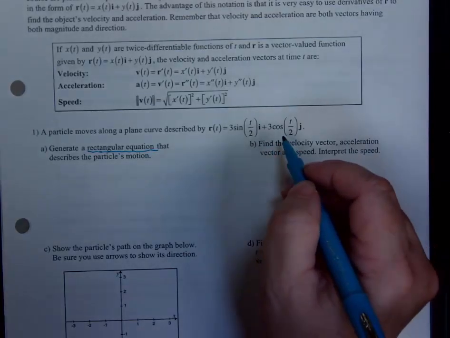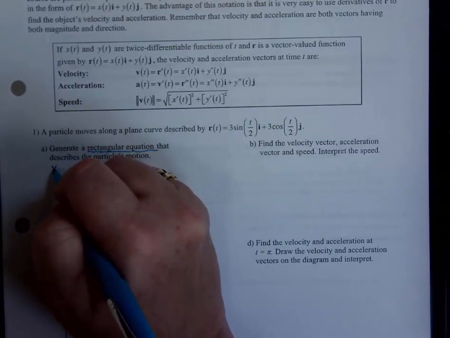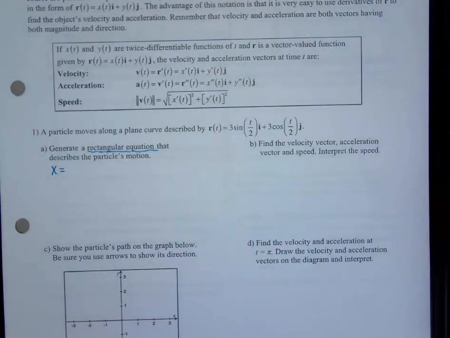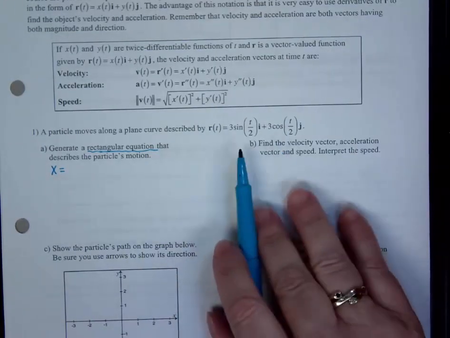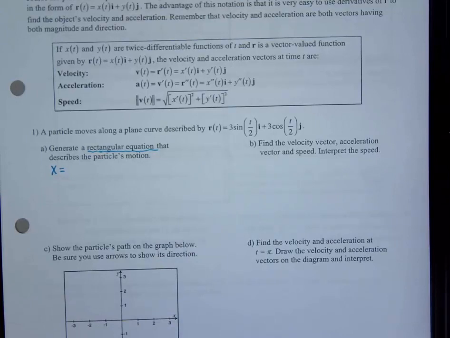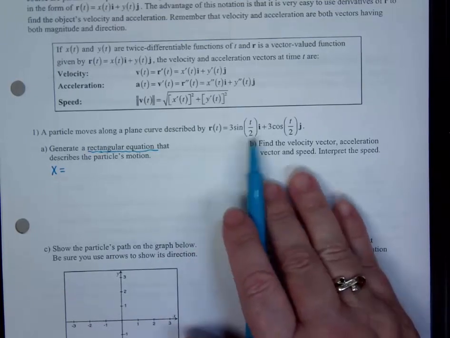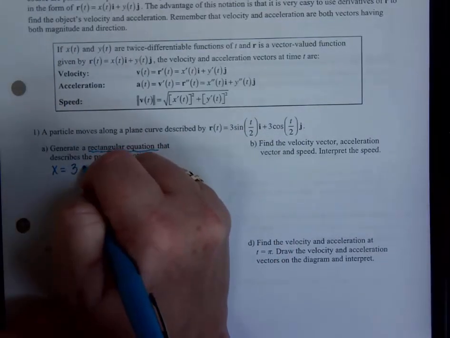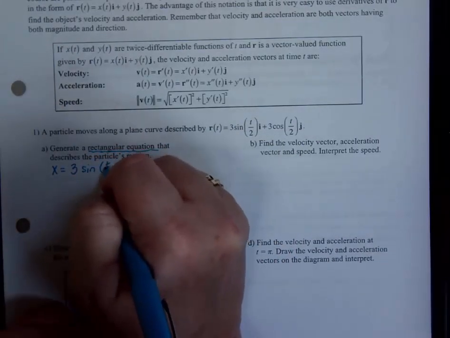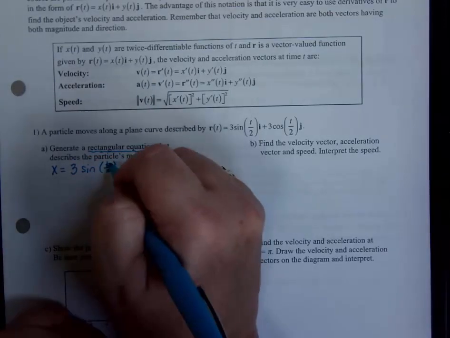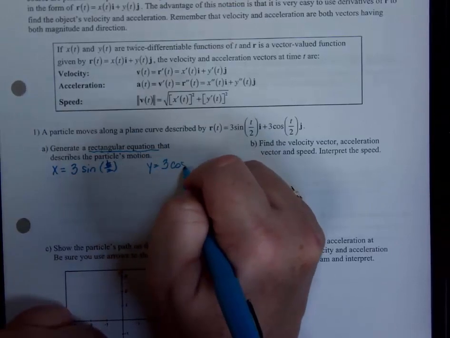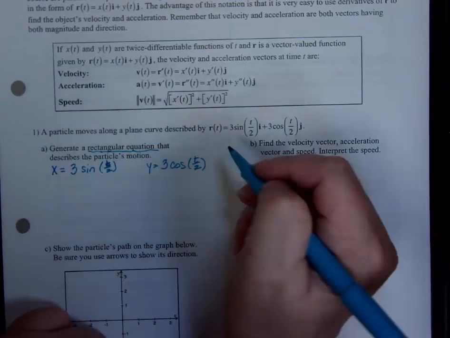Okay? So what we do is we change it first to parametric form. We did this yesterday. What is the x equation that's embedded in this r equation? Which part of it is the x? The one with the i or the one with the j? The i. So it's 3 sine of t over 2. And then the y component is 3 cosine of t over 2.